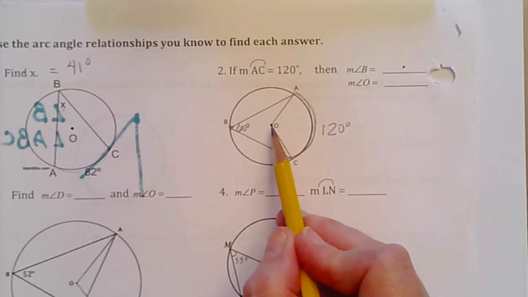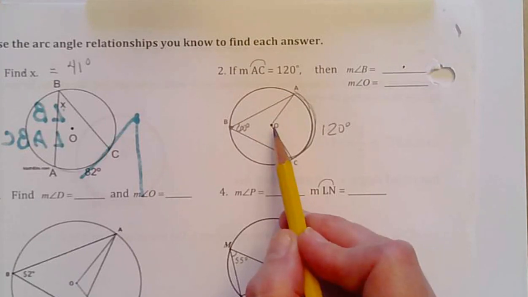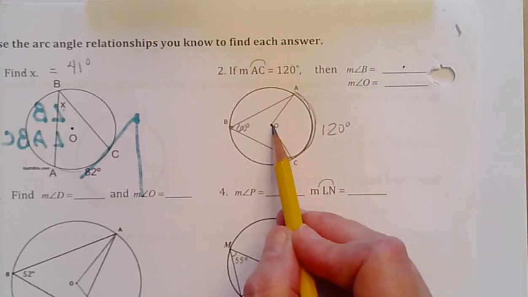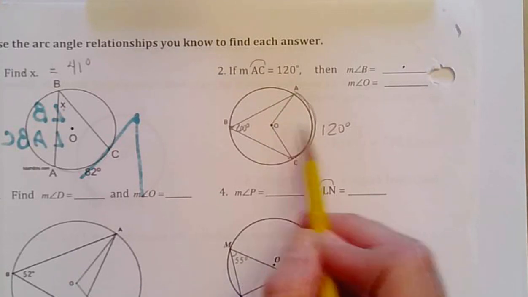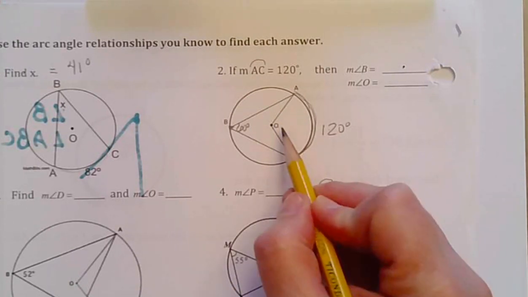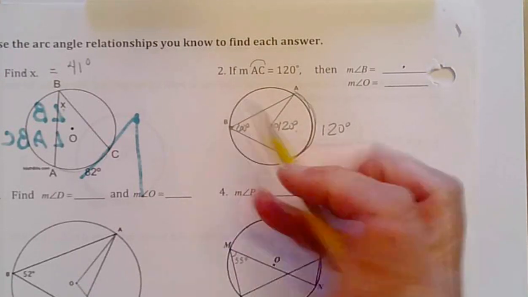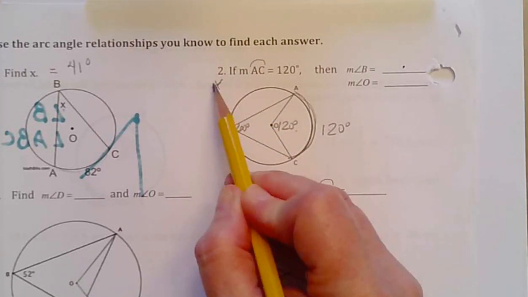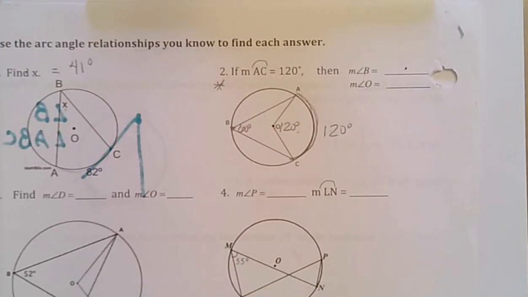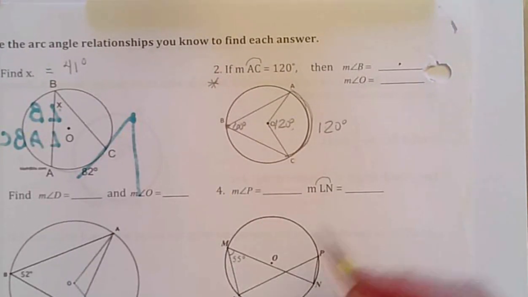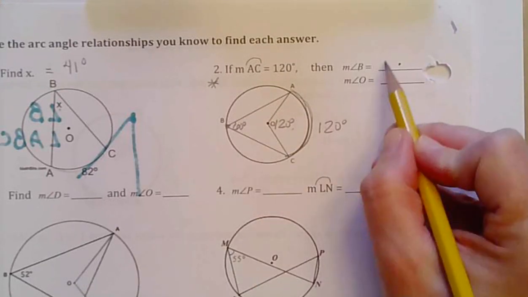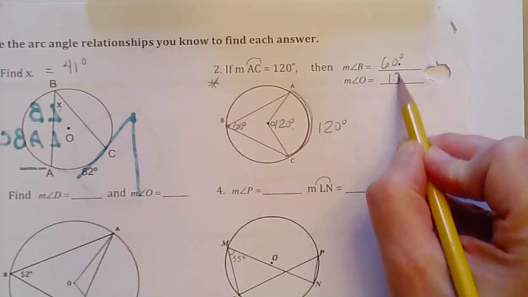And here's angle O. We didn't talk about this one yet today. This is from last week. This is a central angle, and the central angle and the arc are the same. Very important that we know this. I think there's one like this on the little assignment that you guys have to do, so make sure you know how to do that one. Let's see, B you said was 60 degrees, and this one we said was 120 degrees.